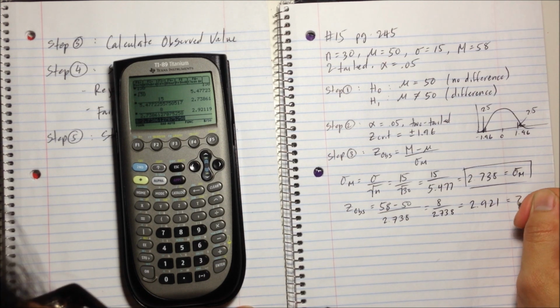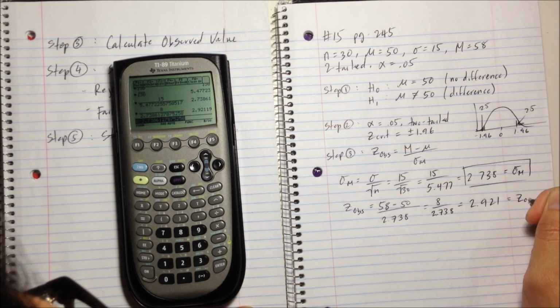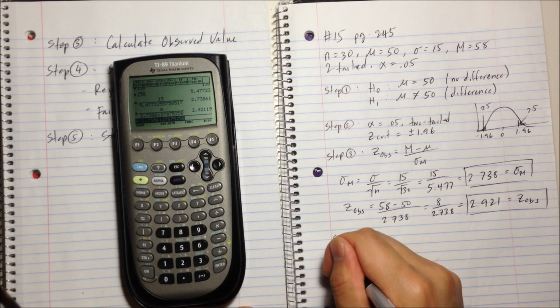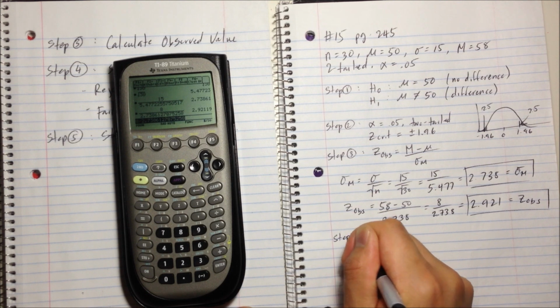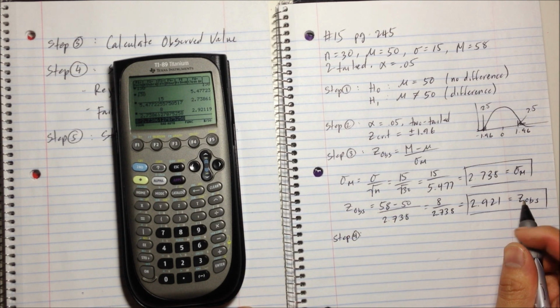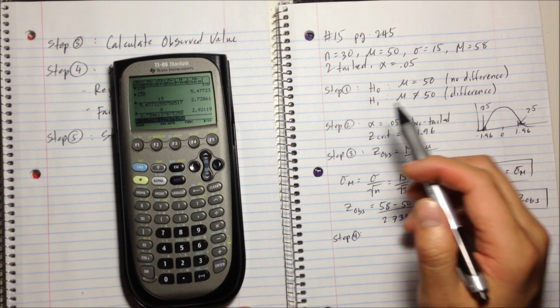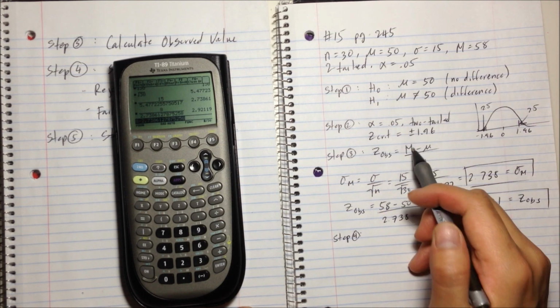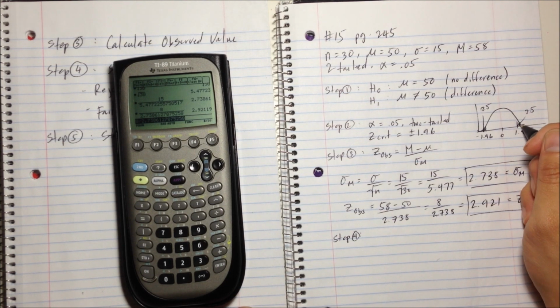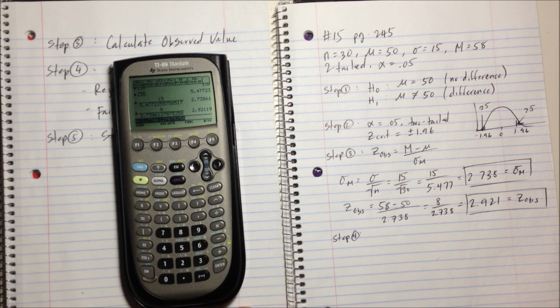Alright, that equals z observed. Box that. Step 4. Step 4, state results. So our z observed is bigger than our z crit. Z crit is 1.96. So basically this number landed beyond this critical region.